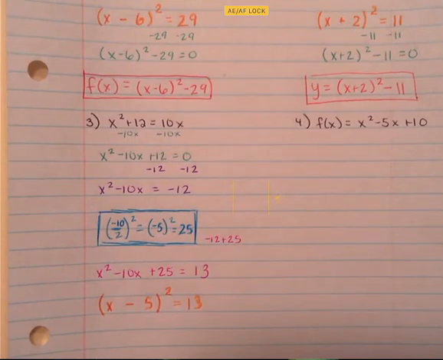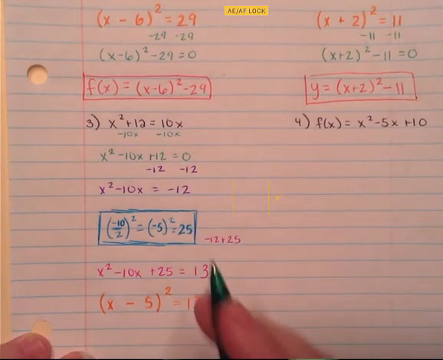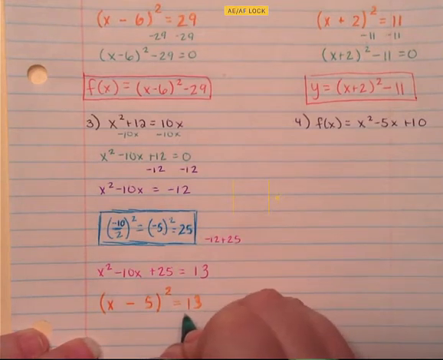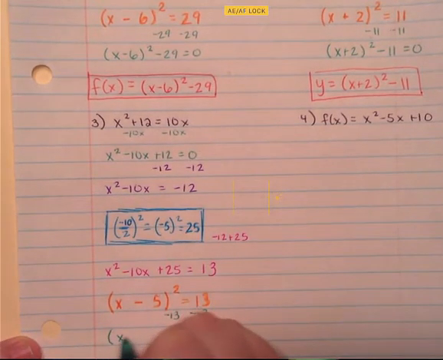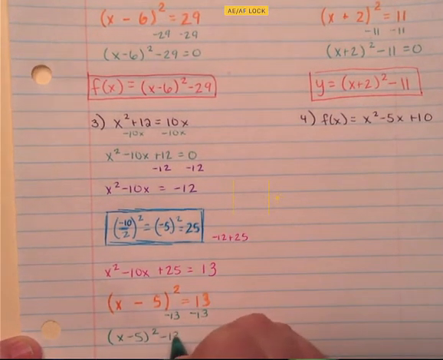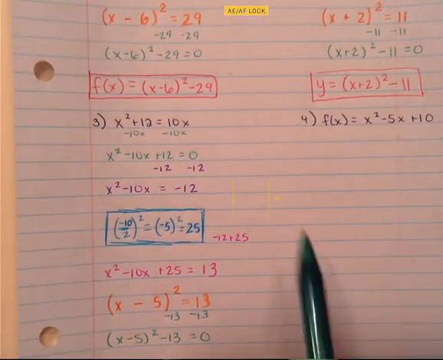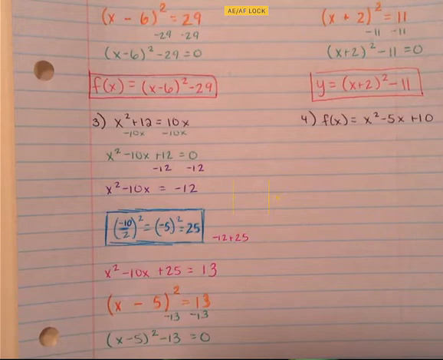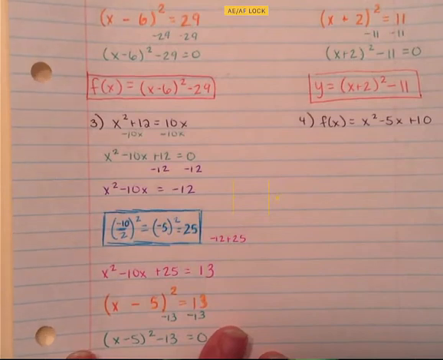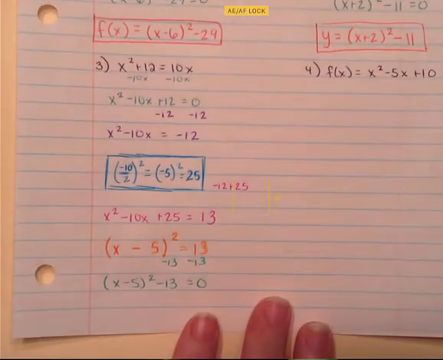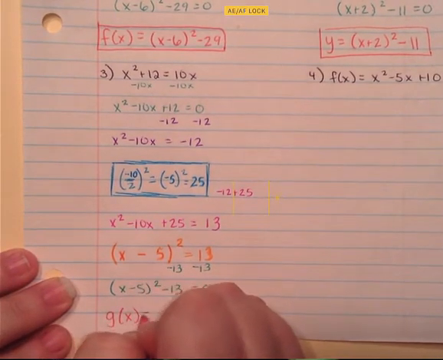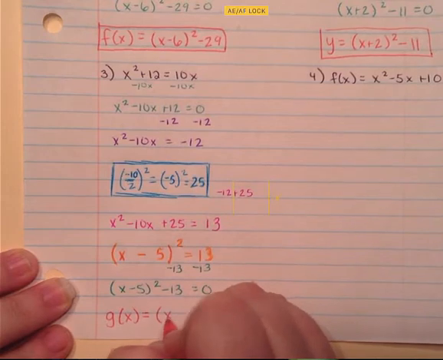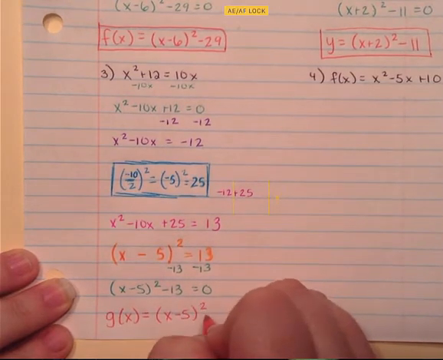Now to put it back in vertex form, we need to move that constant back to the other side by adding or subtracting. We're going to subtract 13 from both sides. So we'll have parentheses x minus 5 parentheses squared minus 13 is equal to 0. From the original problem, we did not have a y equals or an f of x equals. So again, we can put this as any kind of function we want. We can have it as y equals, f of x equals, g of x equals. I'll actually do g of x. So g of x equals parentheses x minus 5 parentheses squared minus 13.